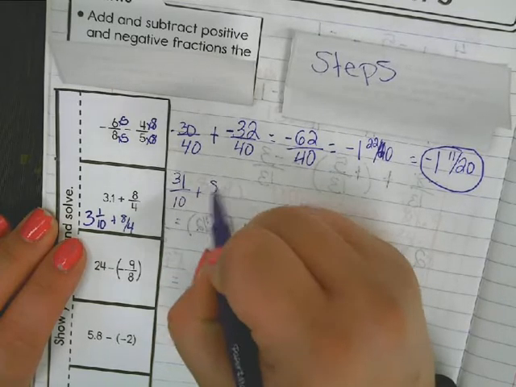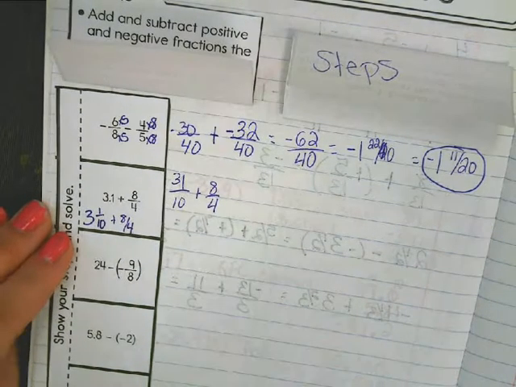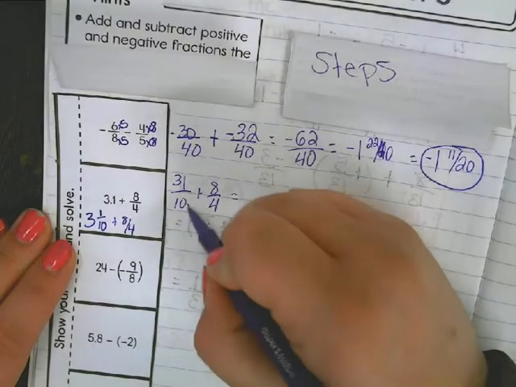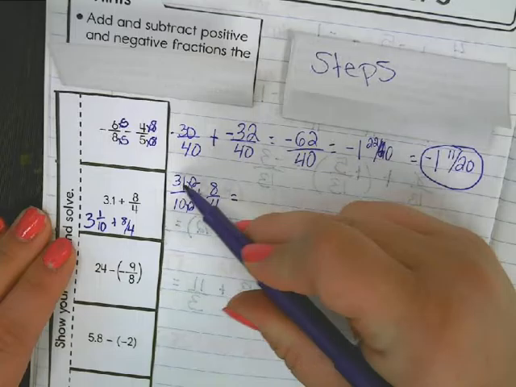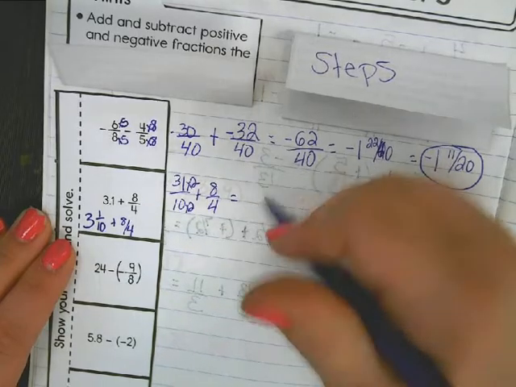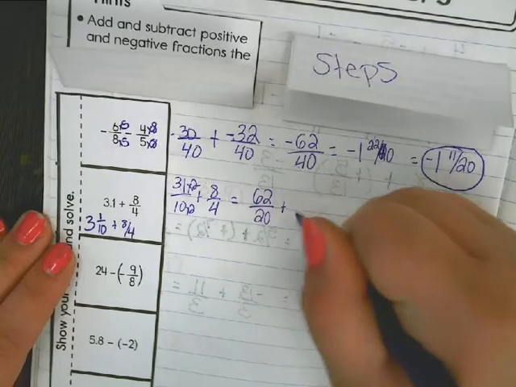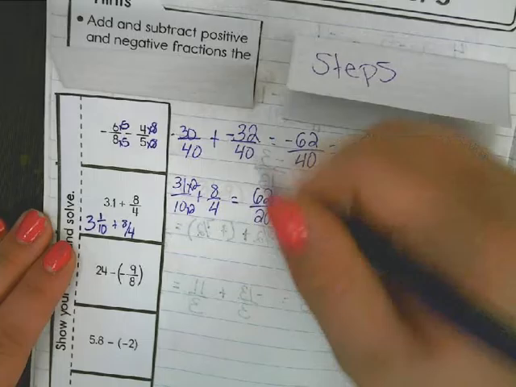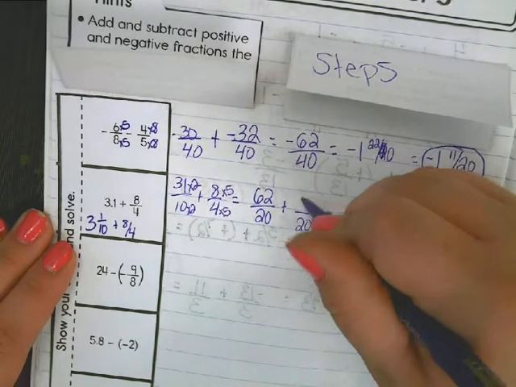Now I need to get a common denominator. It's going to be 20. So how do I get from 10 to 20? Times by 2. So whatever I do to the top, I have to do to the bottom. 31 times 2 is 62. 62 over 20 plus, I know this has to be 20, so how do I get from 4 to 20? Times by 5. So 8 times 5 is 40. Add 62 plus 40.